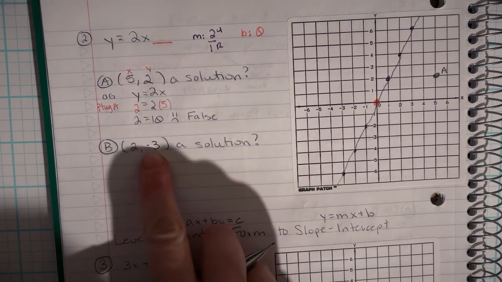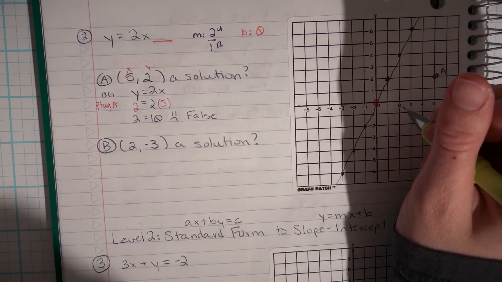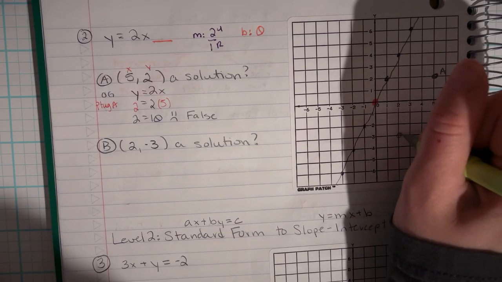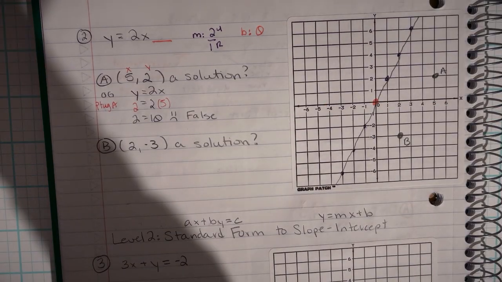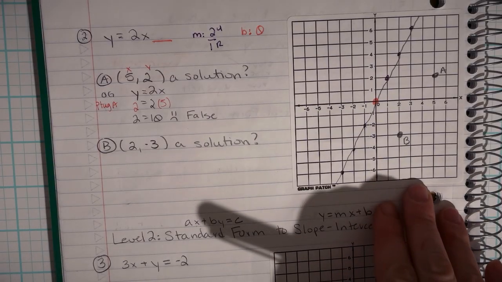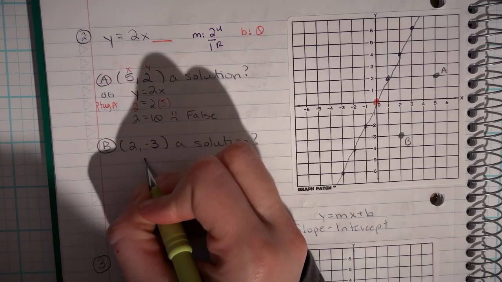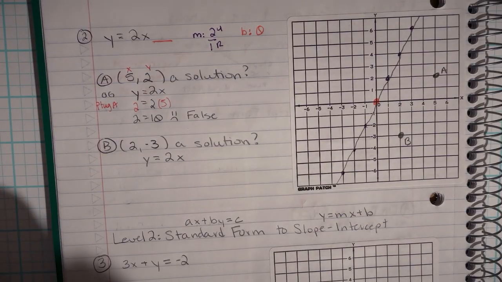All right, next one we got 2, negative 3. So I got 2, negative 3, b. Already, we should know off the top of our head this is not going to be a solution because it's not on the line. I'm pretty sure I was trying to make that a solution, but it is what it is. All right, so we got 2x.